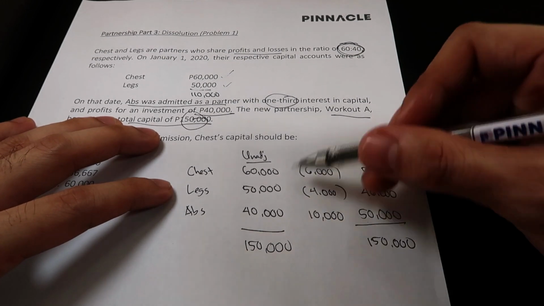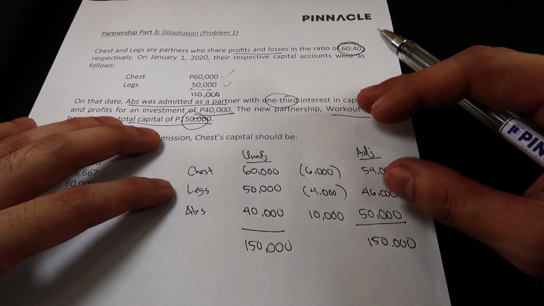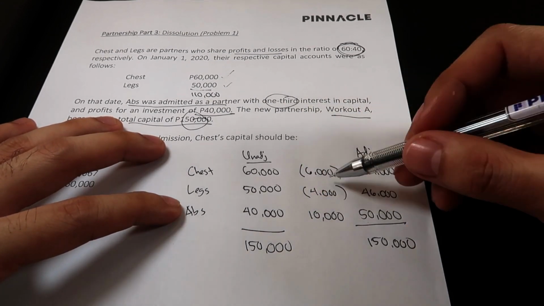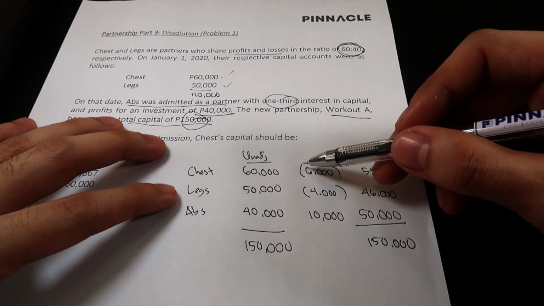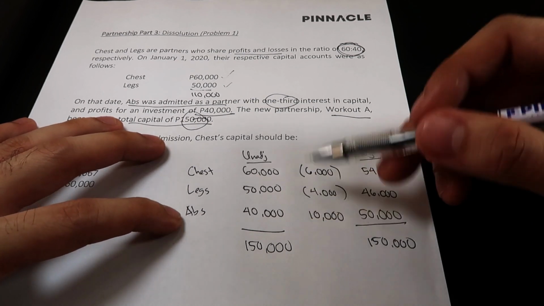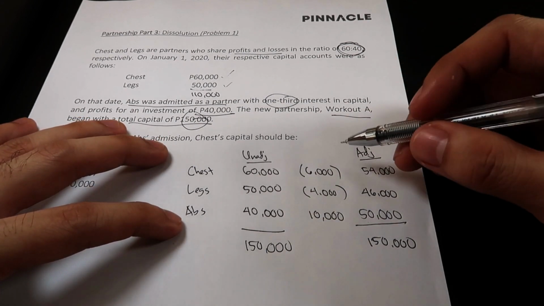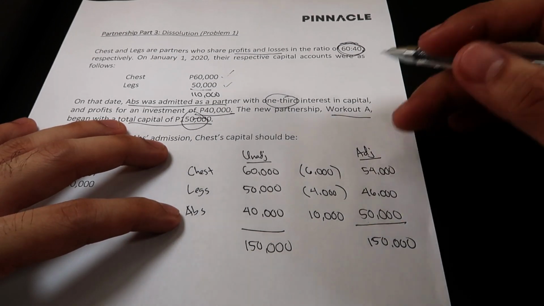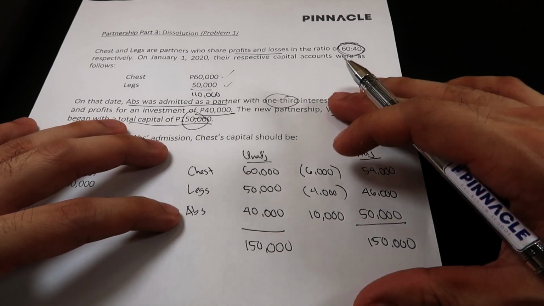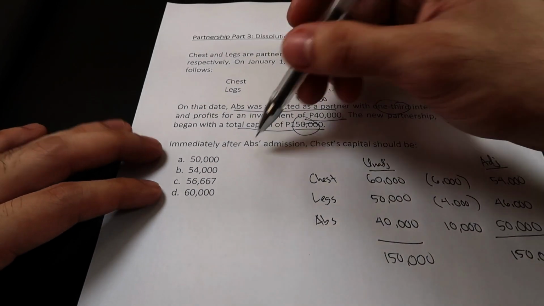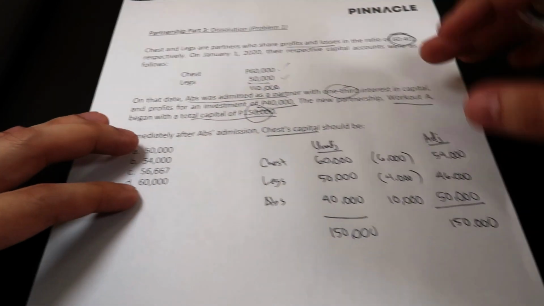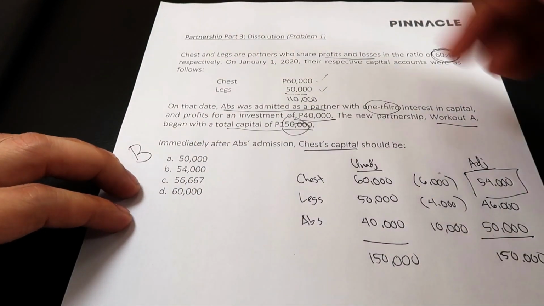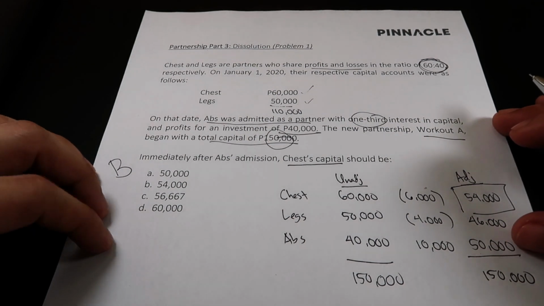If you journalize this, though in the board exam naman, since multiple choice siya, hindi masyadong natatanong about journal entries, but if you journalize this, paano gagawin mo dyan? Well, since nabawasan yung capital of partners, Chest and Legs, and nadagdagan yung capital ni ABS, debit Chest capital, 6,000. Debit Legs capital, 4,000. Credit ABS capital, 10,000. That's your journal entry. Right? Okay. Immediately after ABS's admission, Chest's capital should be, final answer is 54,000, letter B. Okay, simple question lang for problem number 1.